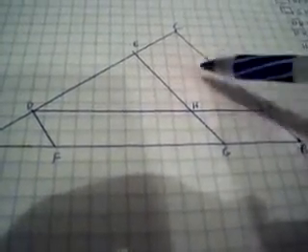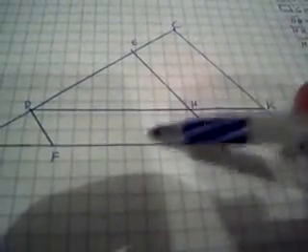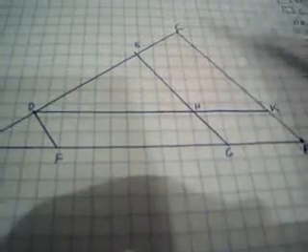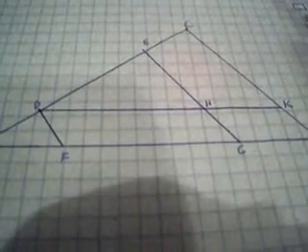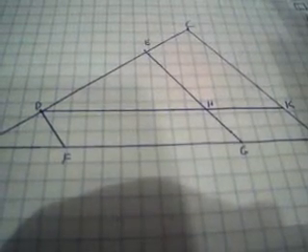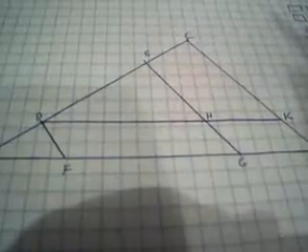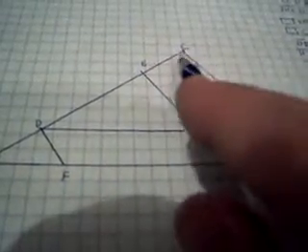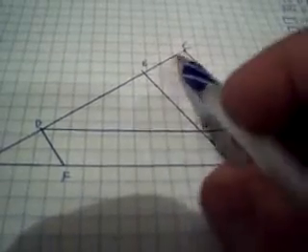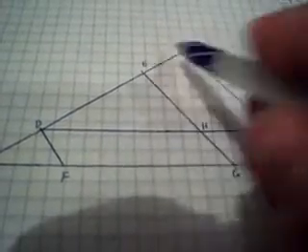And by the way, HECK is also a parallelogram, so you've got 1, 2, 3 parallelograms right here. Just wanted to establish that. And KC happens to be one of the sides of triangle DKC. So you have DKC, and KC happens to be one of the sides of DKC.